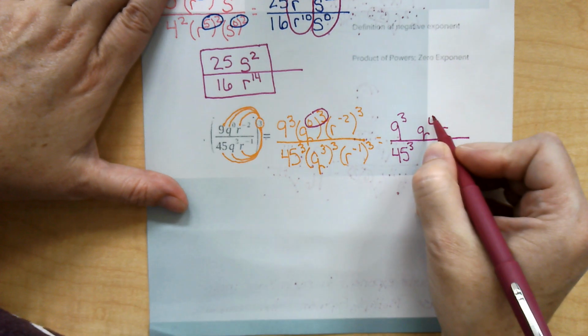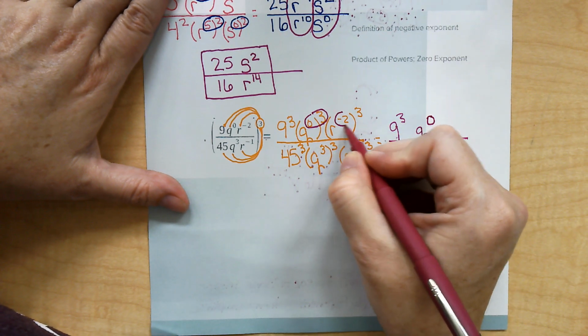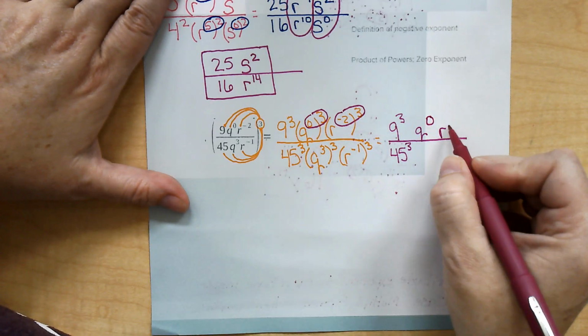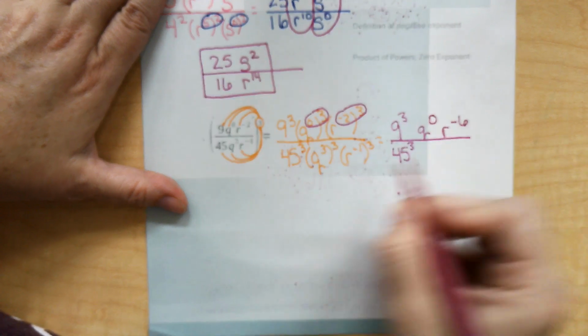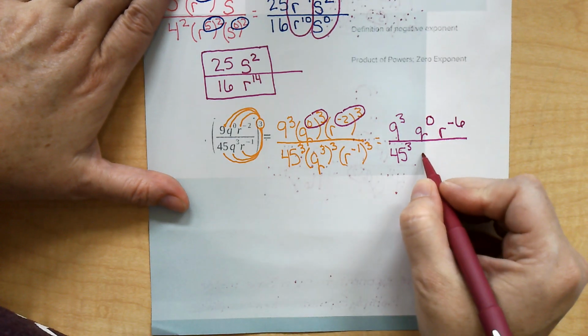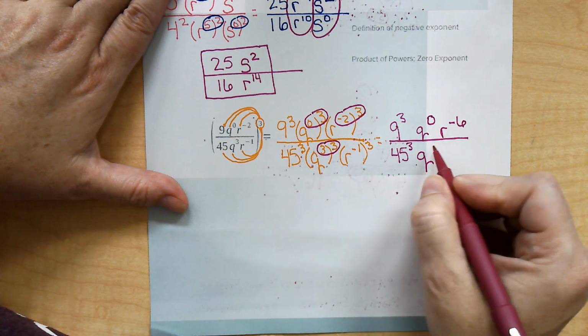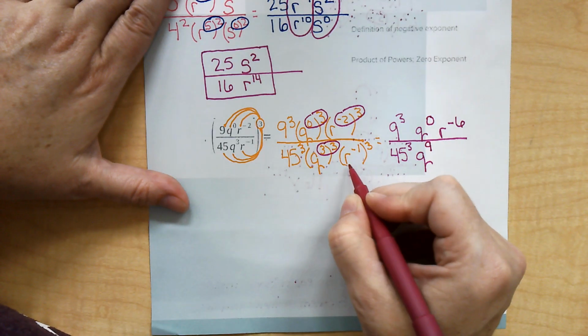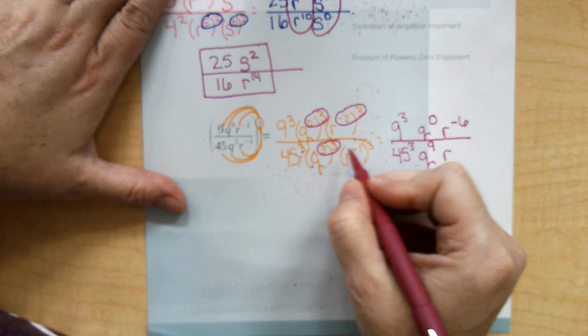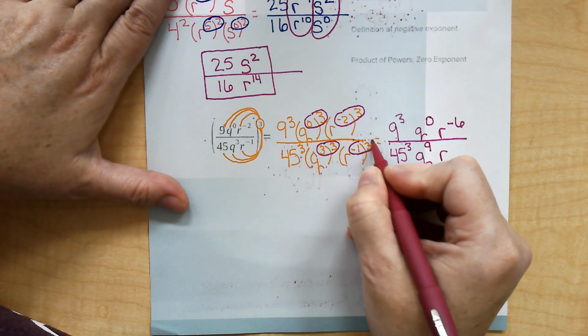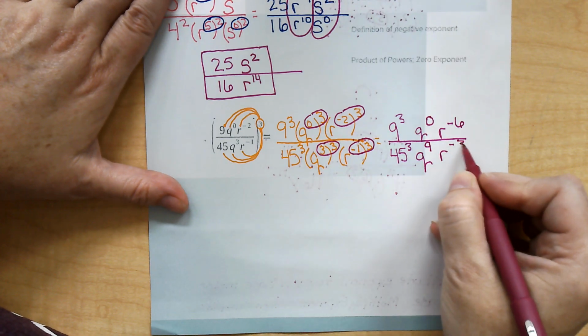The r on top. Minus 2 times 3 is minus 6. We have a q on the bottom. 3 times 3 is 9. We have an r on the bottom. Minus 1 times 3 is minus 3.